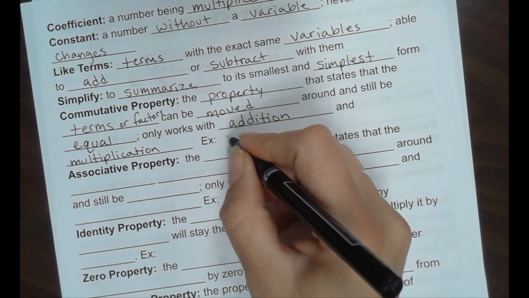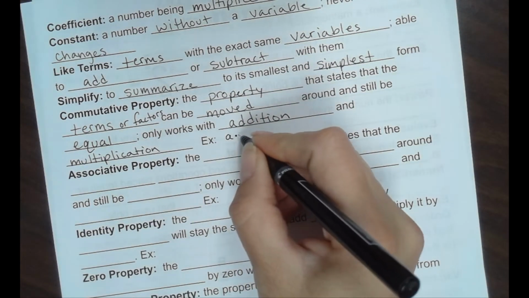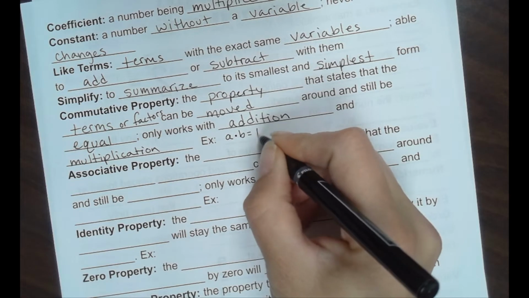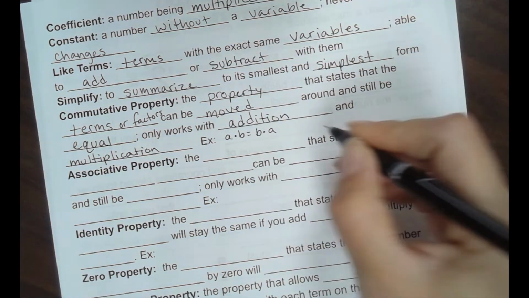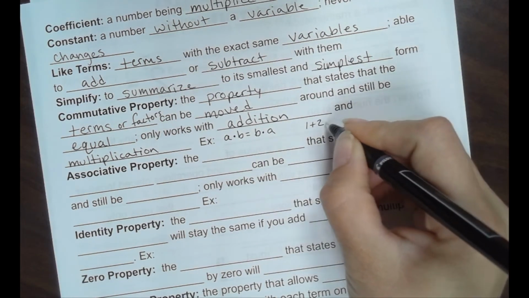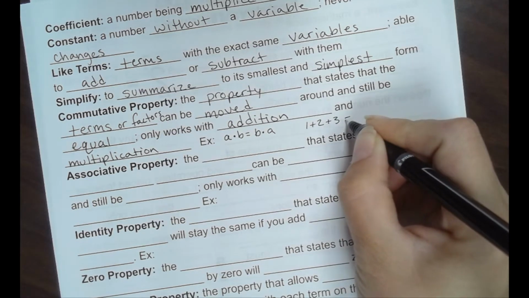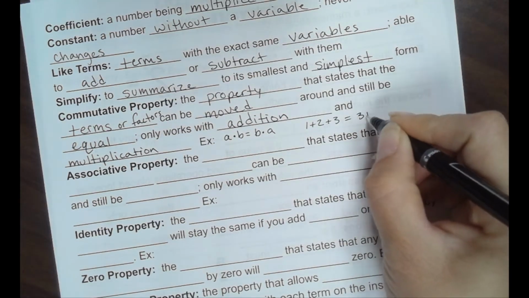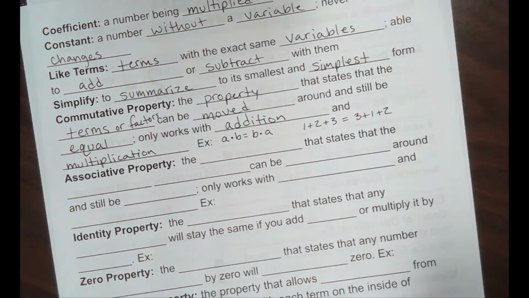Example: A times B is equal to B times A, or 1 plus 2 plus 3 is equal to 3 plus 1 plus 2. Everything's moved around, but they are equal to each other.